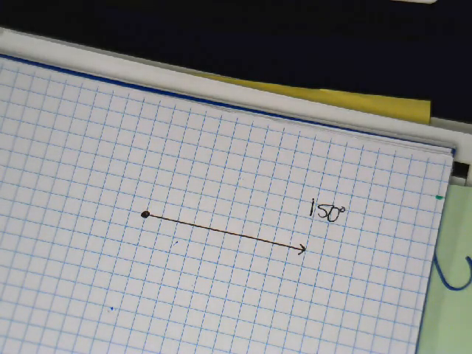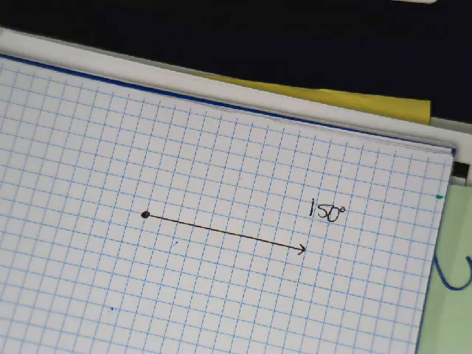So is it going to be wide or small? Big, wide. 150, you should open up wide. Should be a wide opening. Are you going to use the inside numbers or the outside numbers? 150? Inside.